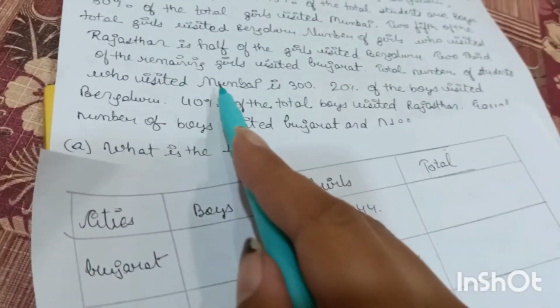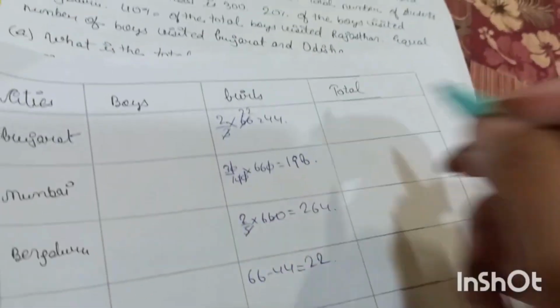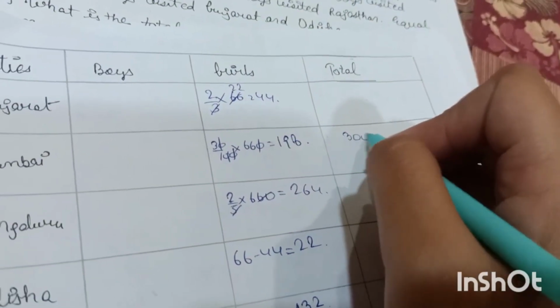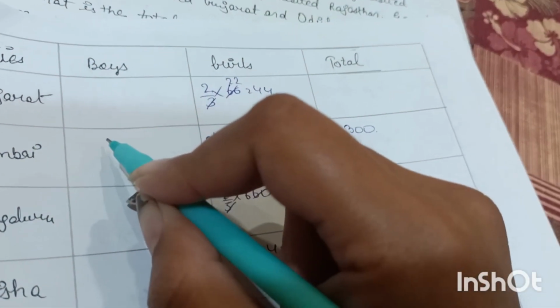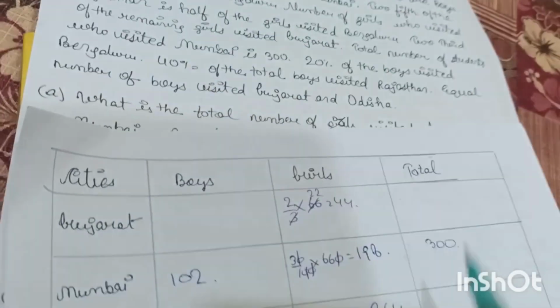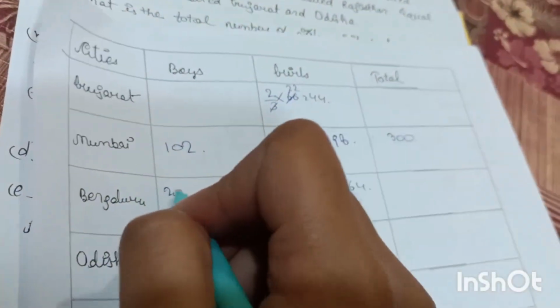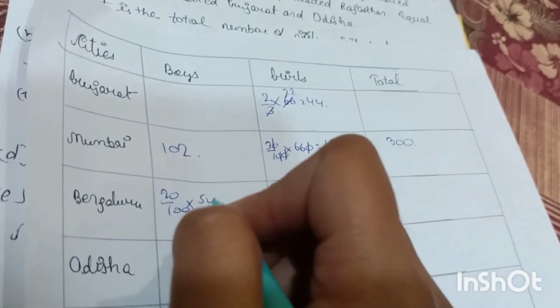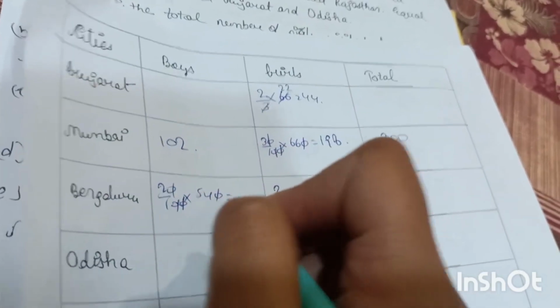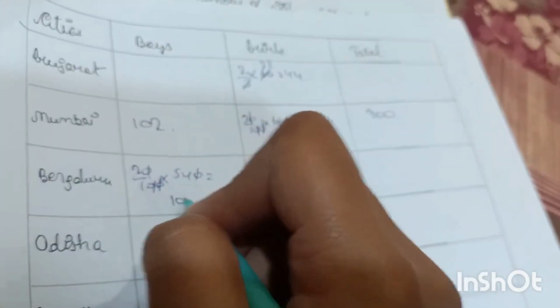Total number of students who visited Mumbai is 300. So when you subtract it, you will get the value as 102. So 20% of the boys visited Bangalore. So 20% of the boys. So when you solve, you will get the value as 108.